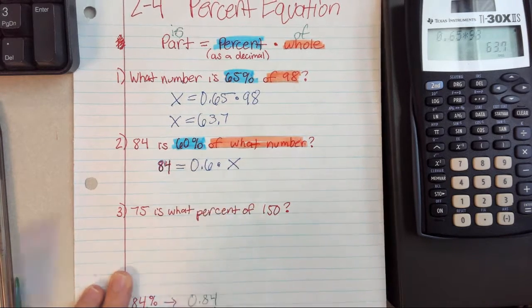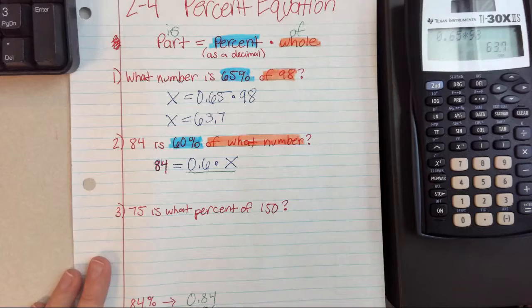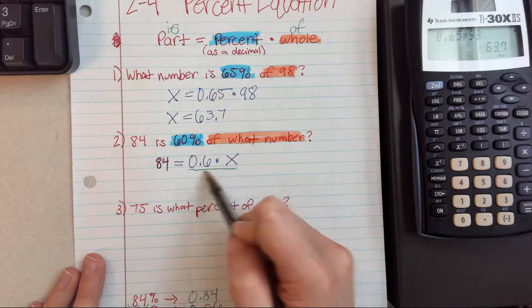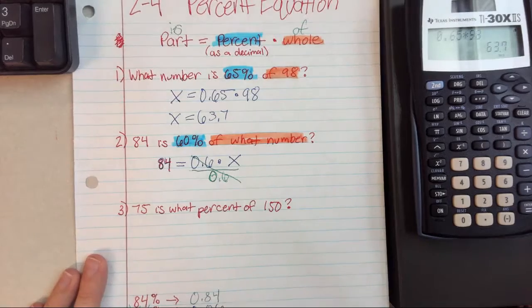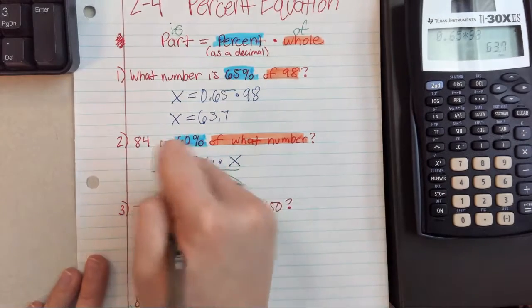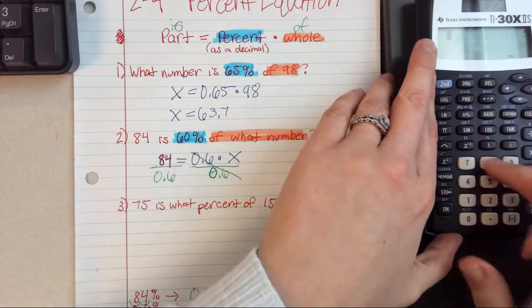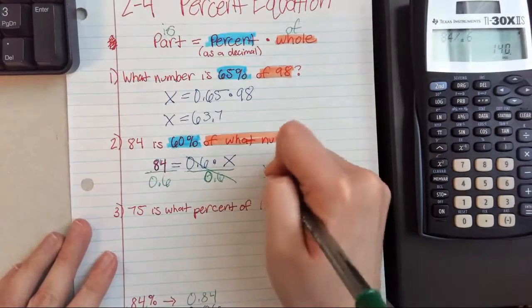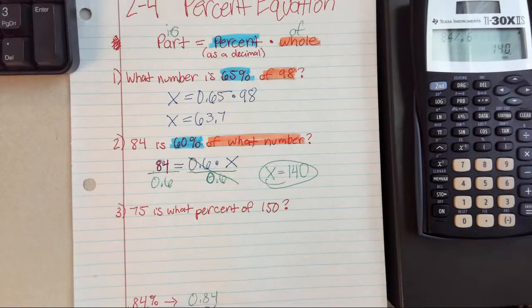To get rid of this number here, you need to divide. It's just like a coefficient in a one-step equation. It's multiplication, so we have to do the opposite to cancel it out. The opposite is dividing. Divide by 0.6. Those cancel. What you do to one side of the equation, you have to do to the other. 0.6. And when you type that in, you'd have 84 divided by 0.6, and you would get x is equal to 140. So 84 is 60% of 140.